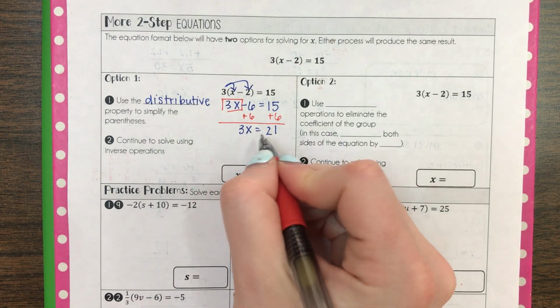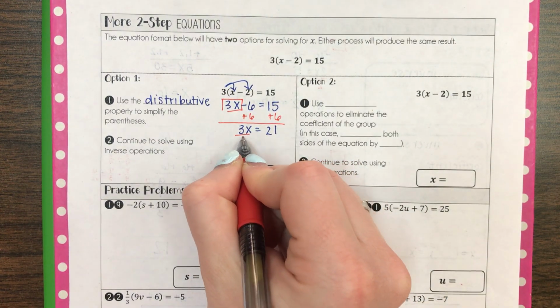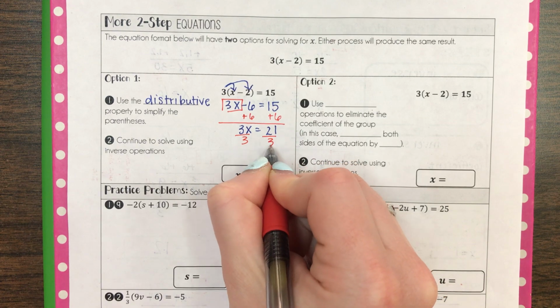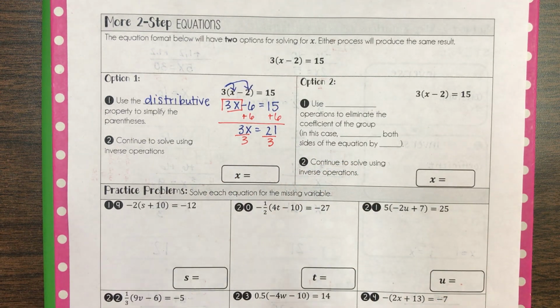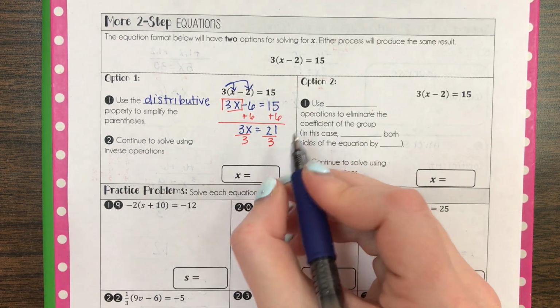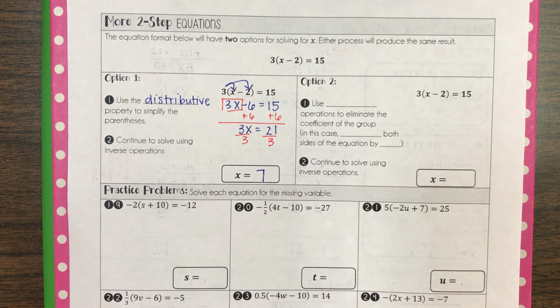And then last step, since we're multiplying, the inverse is dividing, so we divide both sides by 3. So x equals 21 divided by 3 is 7. So that's option number 1. We use the distributive property. Now option number 2, this is a new method we could use. Sometimes it can save some time.